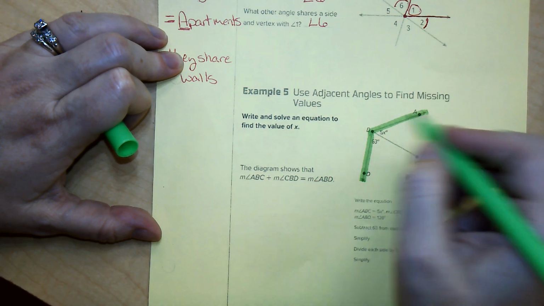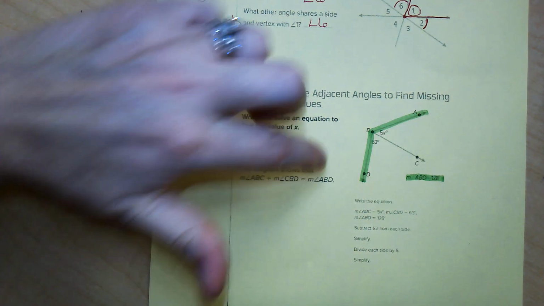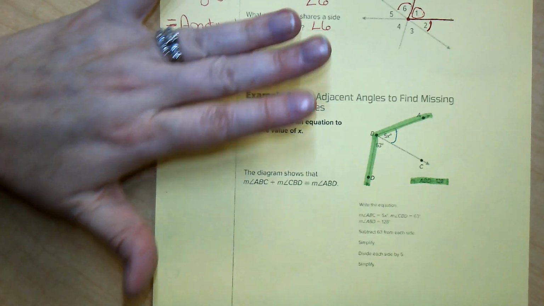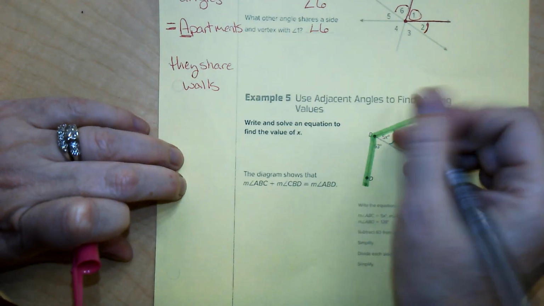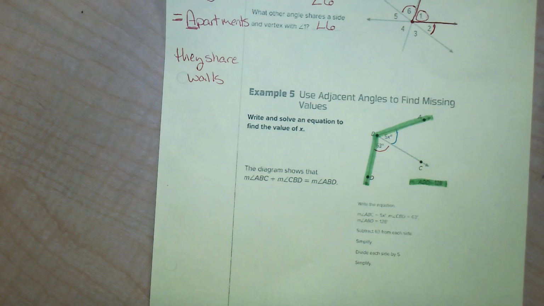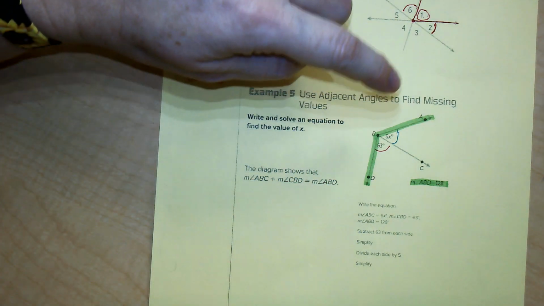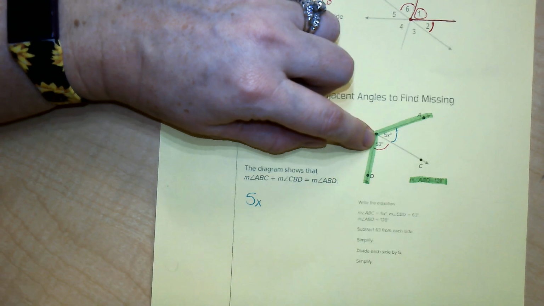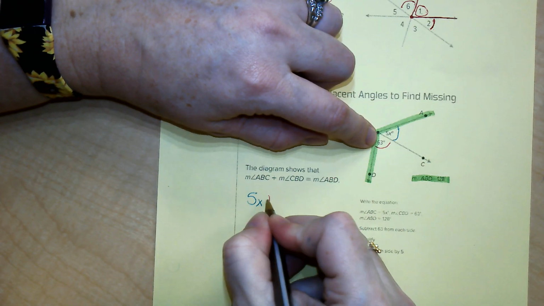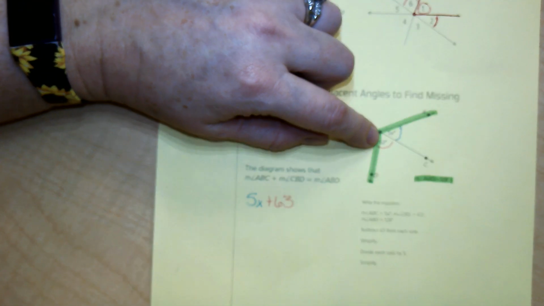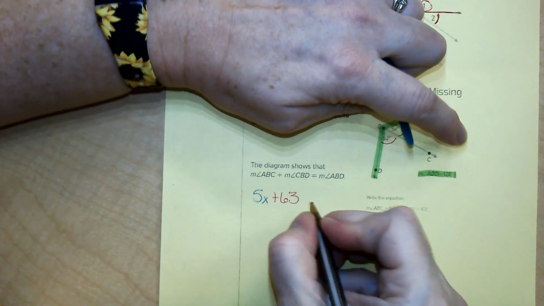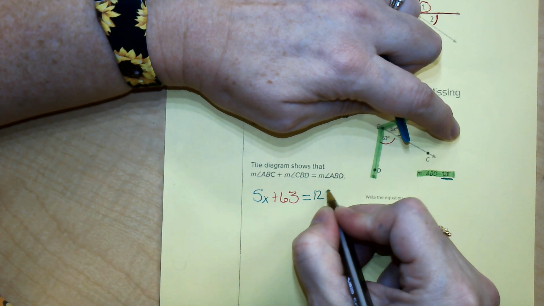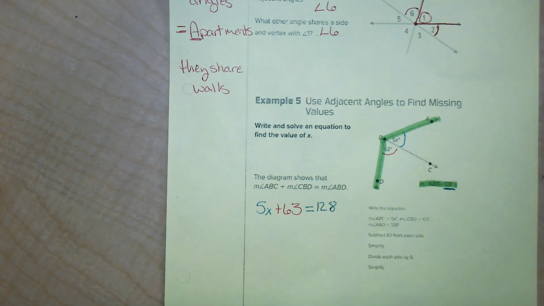So the measure of the whole thing is 128 degrees, and then we have 2 pieces: 5x and 63. They share that wall. So we are going to make an equation. We've got the 5x apartment, and we add to it the 63 degrees apartment, and the entire building equals 128 degrees. We've created a 2-step equation.